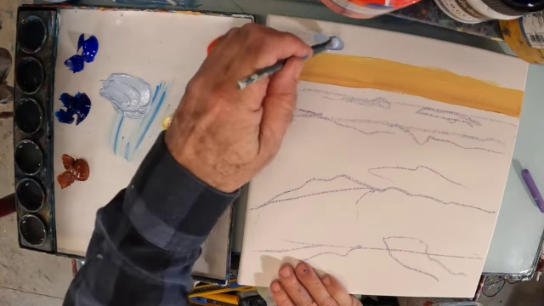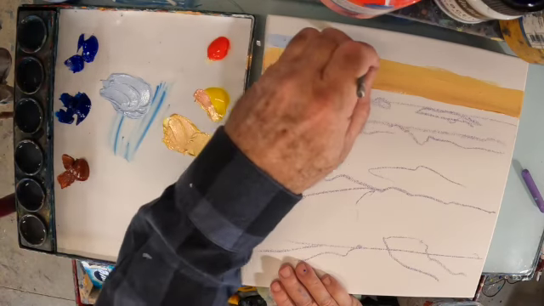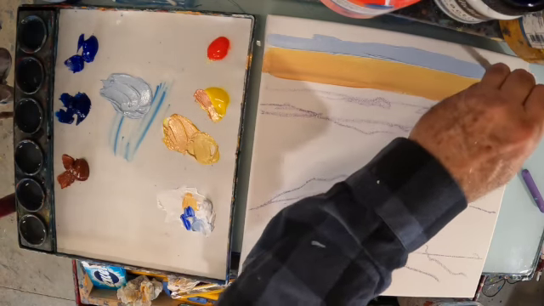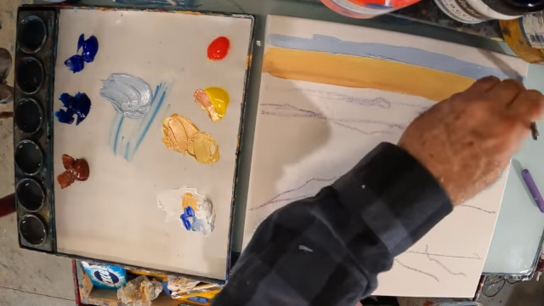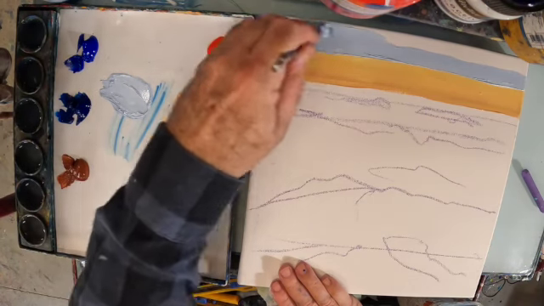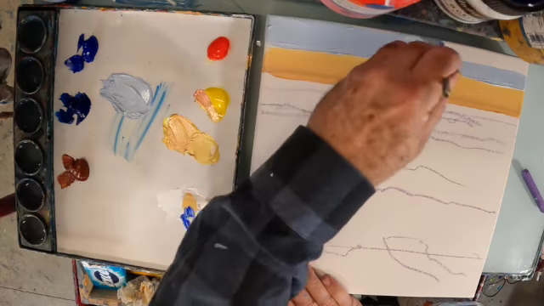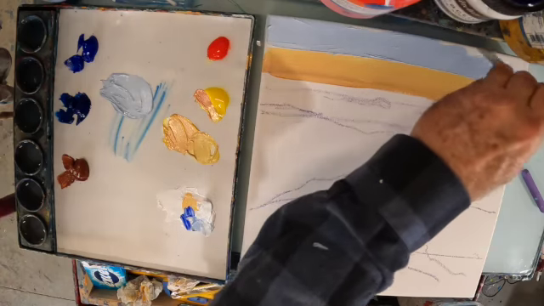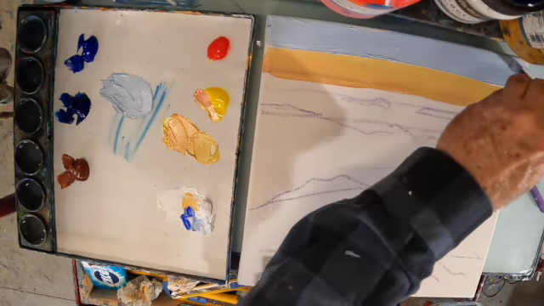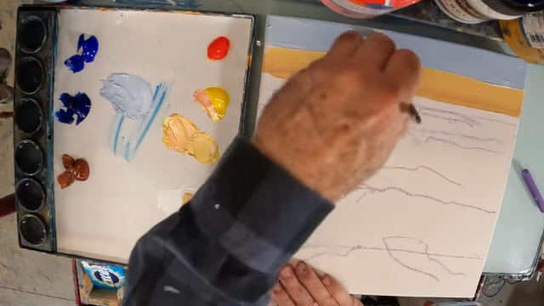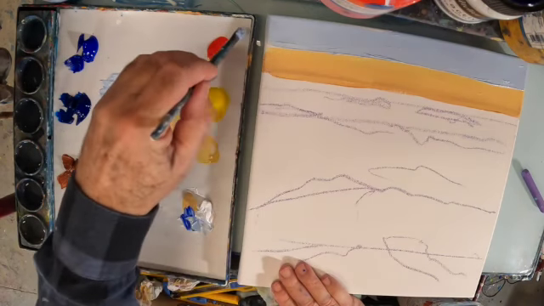So I'm just going to run that. I'm not going to hit the orange. I'm just running it above the orange. And we're going to take that right up. And you can't be pussyfooting around. You need to get this done right away, because we're going to blend that blue into the orange.